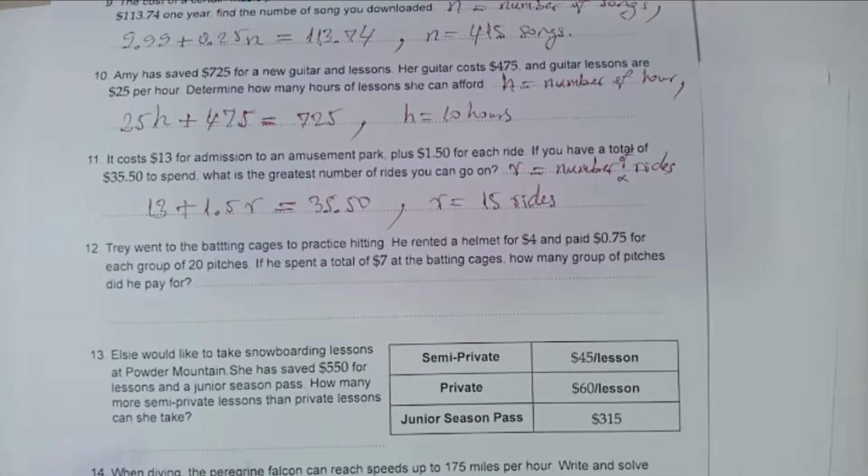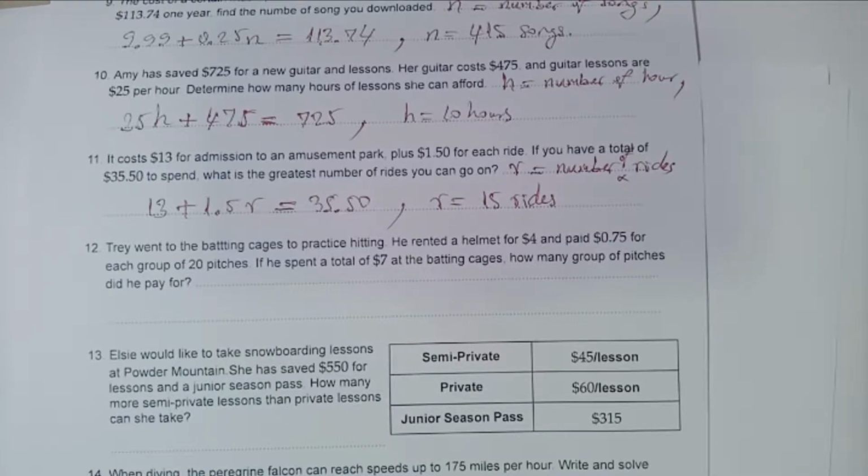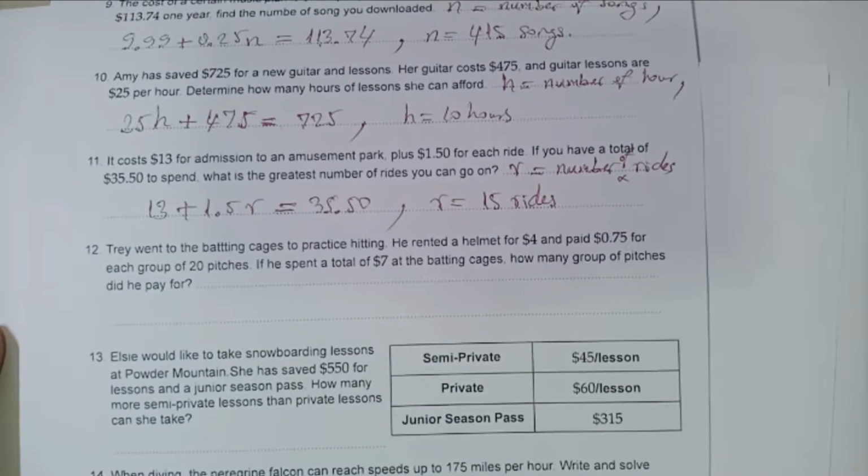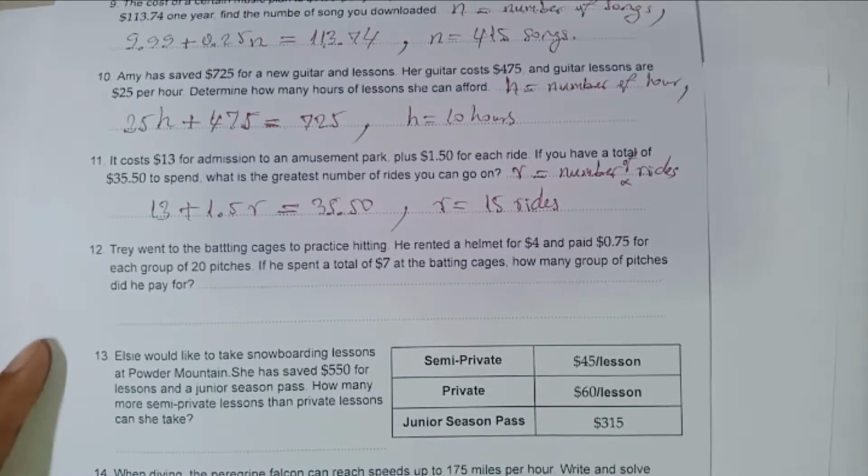Number 12. Trey went to the batting cages to practice hitting. He rented a helmet for $4. He paid $0.75 for each group of pitches. Each group has 20 pitches. Okay, so one group you have 20 pitches. So how many groups of pitches did he pay for?